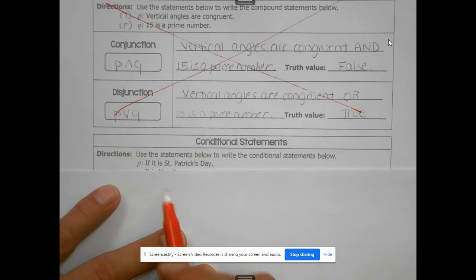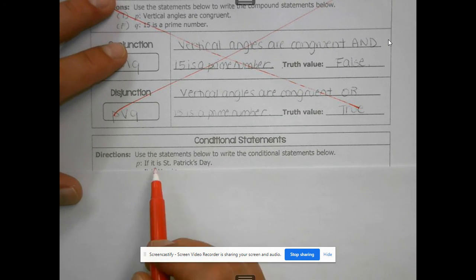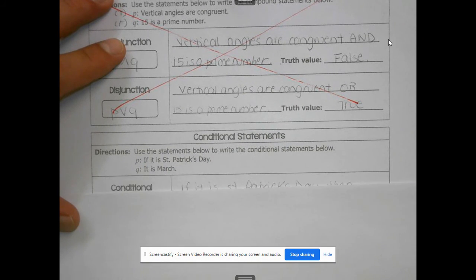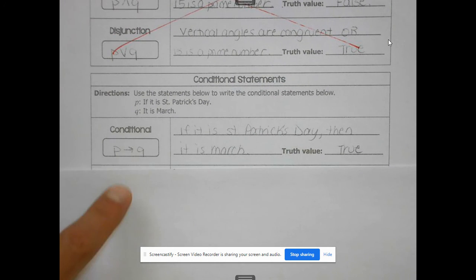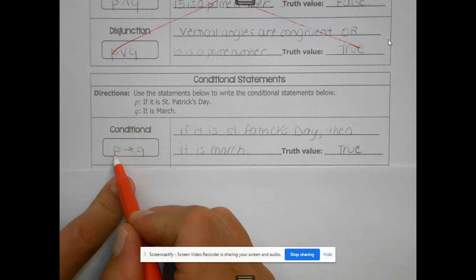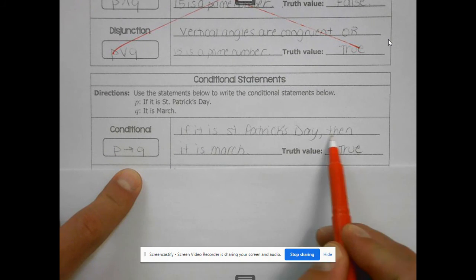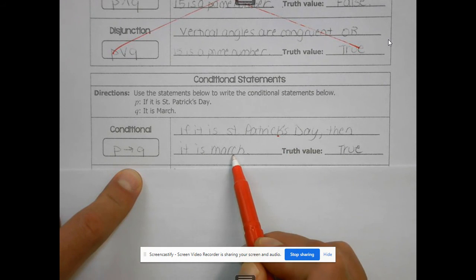All right, directions. Use statements below to write the conditional statements below. Hypothesis, if it is St. Patrick's Day. Conclusion, it is March. Conditional statements, make sure you guys write in the symbolic form over here. If P, then Q. Conditional, if it is St. Patrick's Day, then it is March. Truth value, you bet. St. Patrick's Day is only in March.